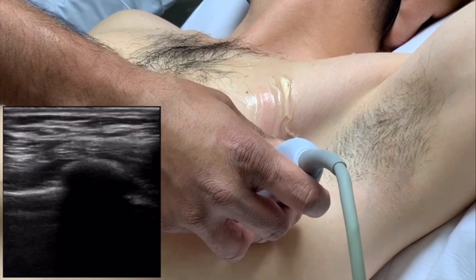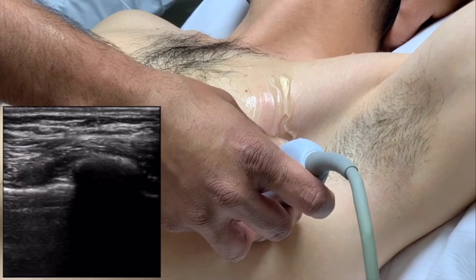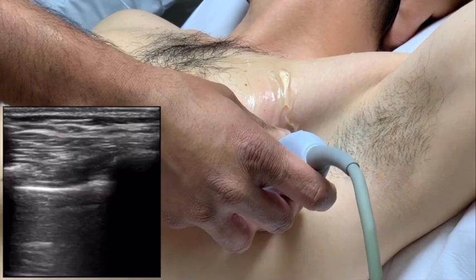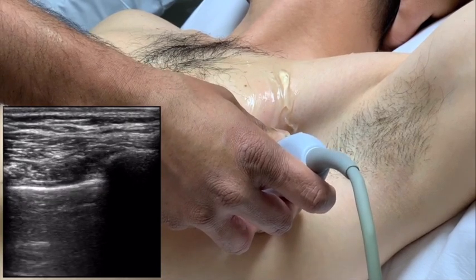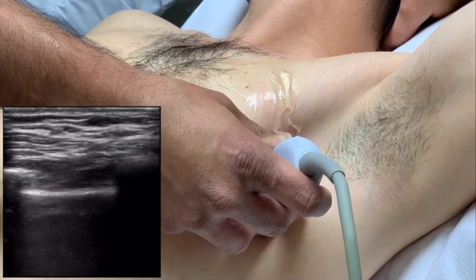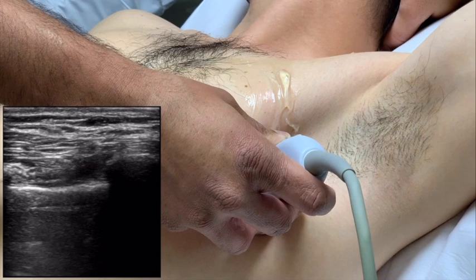So here we're scanning, and you can see the rib. And you can see the pleura sliding in between the ribs. And the serratus muscle sits right on top of the ribs. And again, some people will do the injection above the serratus muscle. Alternatively, you can go below the serratus muscle, depending on what type of spread you want in this area.